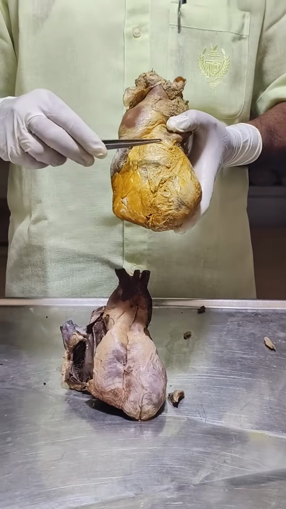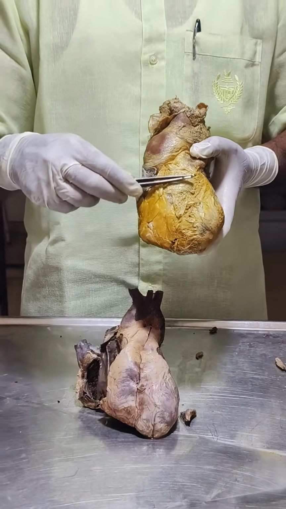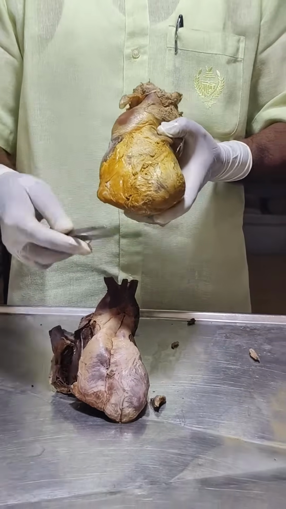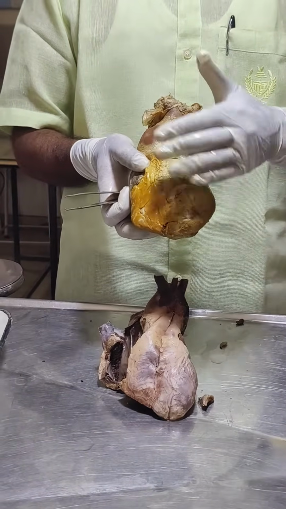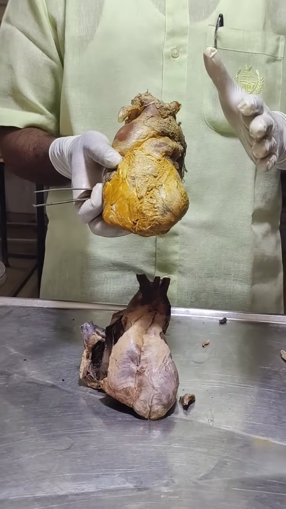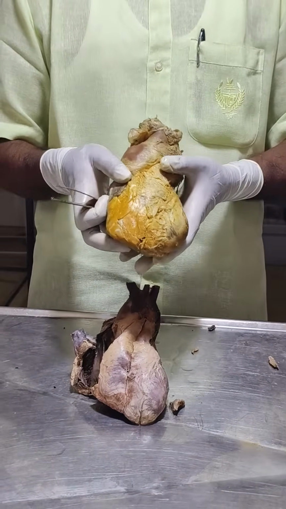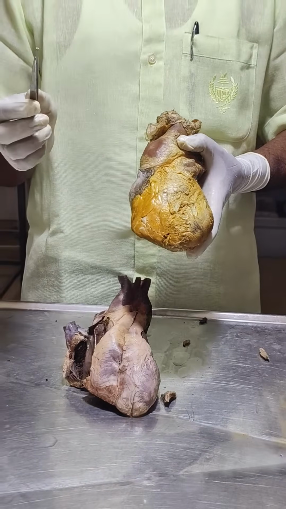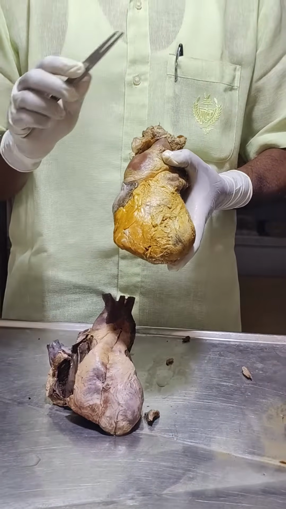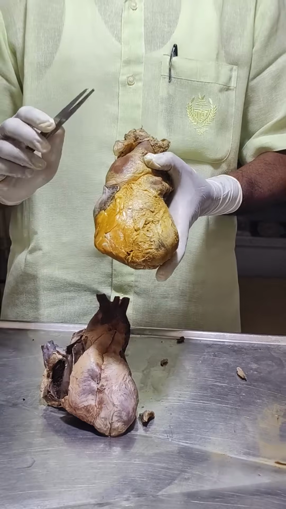We studied the 3 surfaces: sternocostal or anterior surface, diaphragmatic or inferior surface, and the left surface. So 3 surfaces, 4 borders, apex and base. Then I have told the atrioventricular sulcus and interventricular sulcus. That you have to remember.